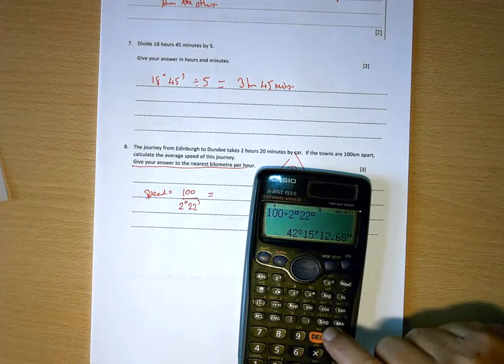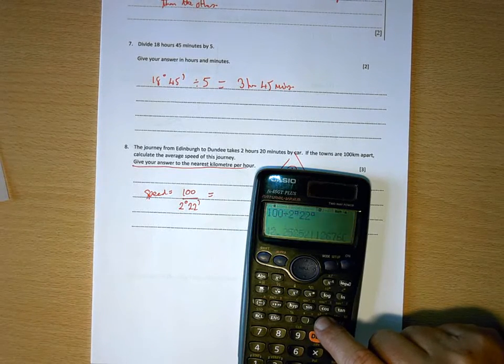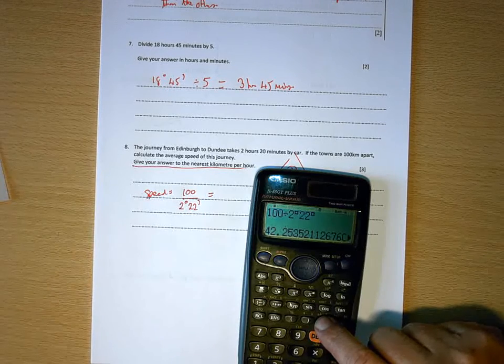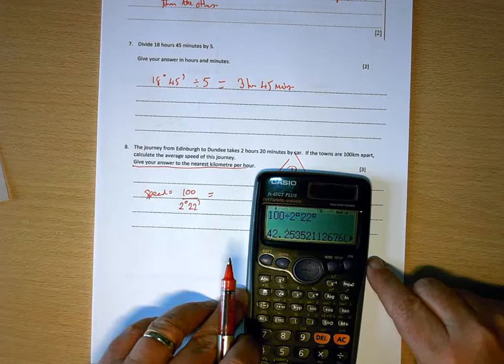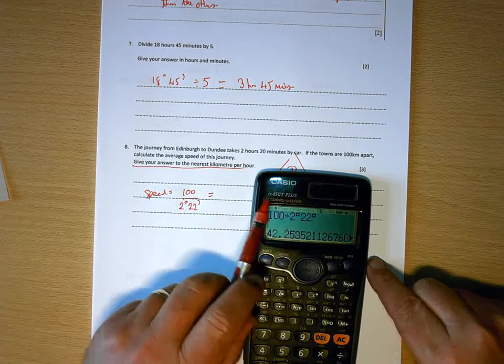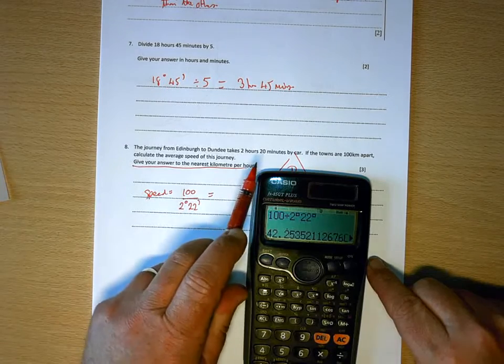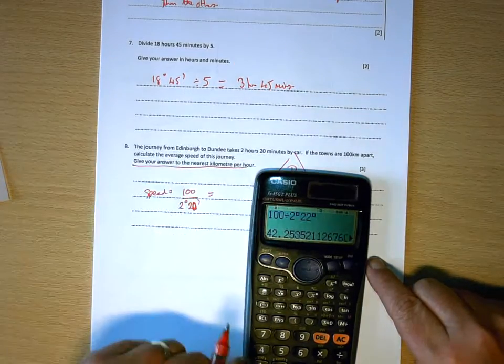So just like with fractions and decimals, your SD button here, that's it as a fraction, that's it as a decimal. So it's going to be 42. Oh, I just realised I put the wrong time in there. I've got 2 hours 22, it should be 2 hours 20. So let me just put that right.